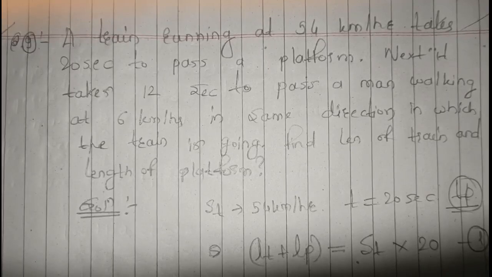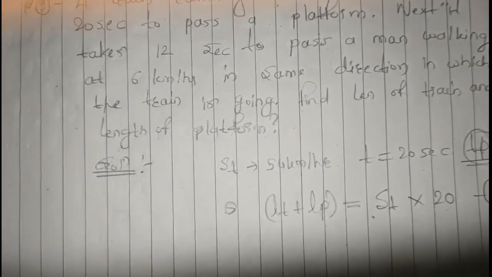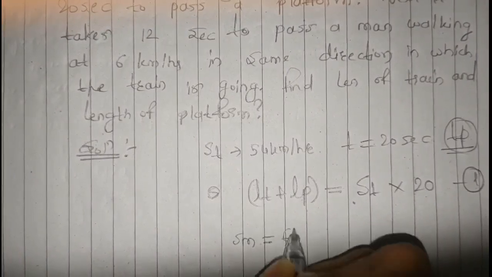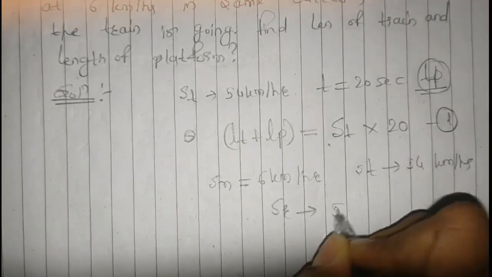Now if we go to the second scenario, where it takes 12 seconds for the train to pass a man, and the man is walking at 6 kilometer per hour. So we have the speed of the man, which is 6 kilometer per hour. The man is not still. It is the concept of relative speed here. The speed of the train is 54 kilometer per hour. And what would be the relative speed? The direction is the same, so the man and the train direction is the same. Therefore there will be a subtraction of the speeds, which is 54 minus 6, which is nothing but 48 kilometer per hour. So this is our relative speed.